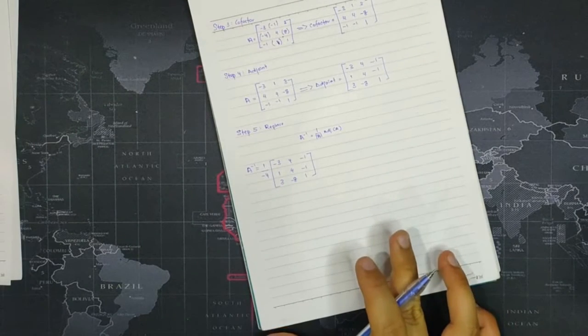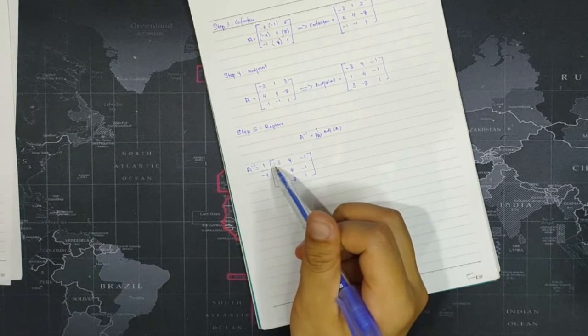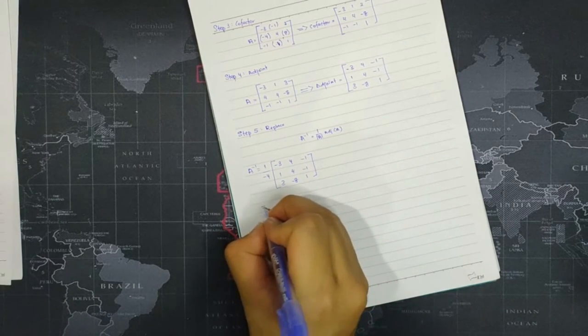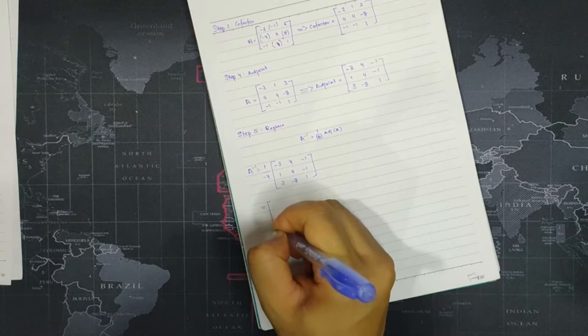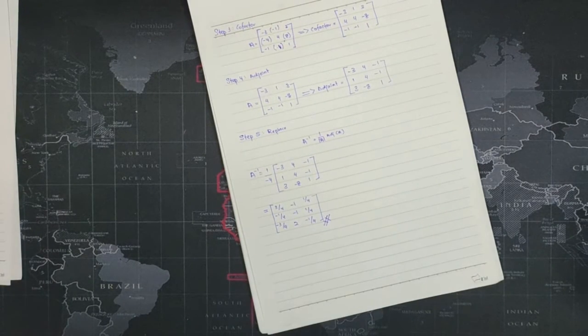You calculate 1 over negative 4 times negative 3 and so on for the final answer. That's how you find the inverse matrix of a 3 by 3.